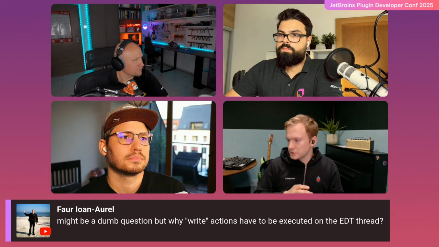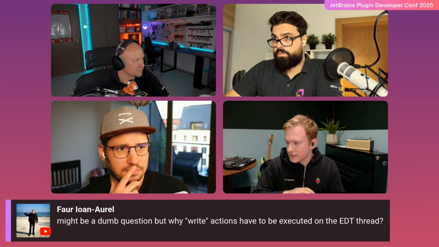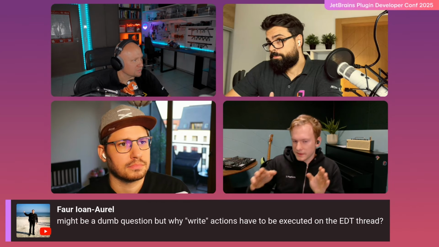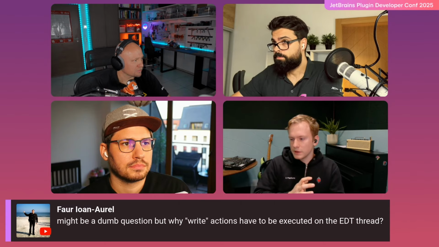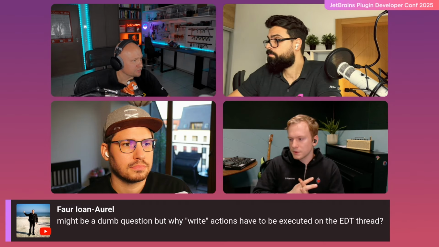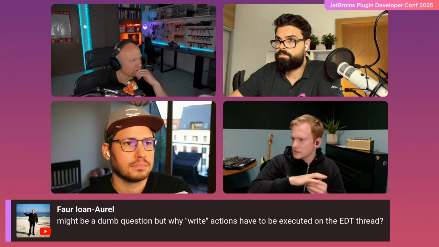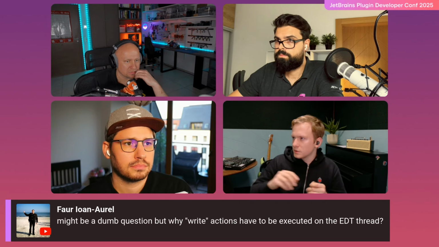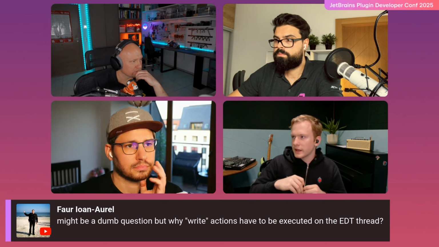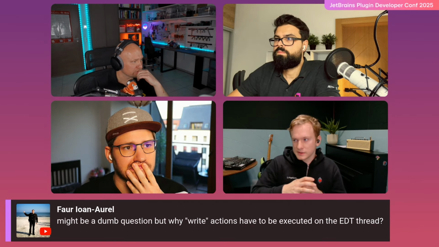Second answer is that when you have this restriction, you can implement a much more performant version of the lock. Since 2016 up to 2022, we had a very performant lock in IntelliJ Platform. It was really fast.